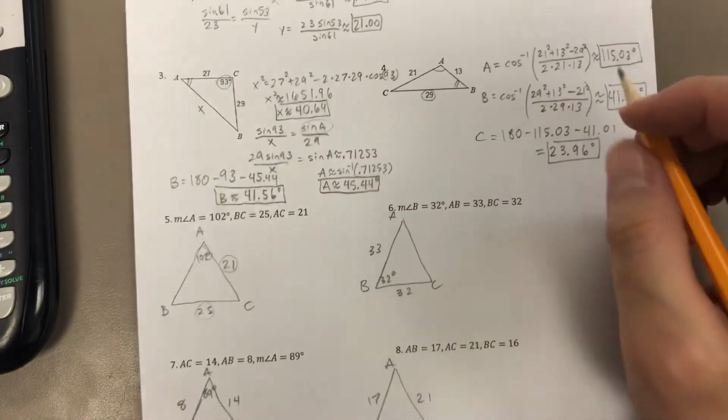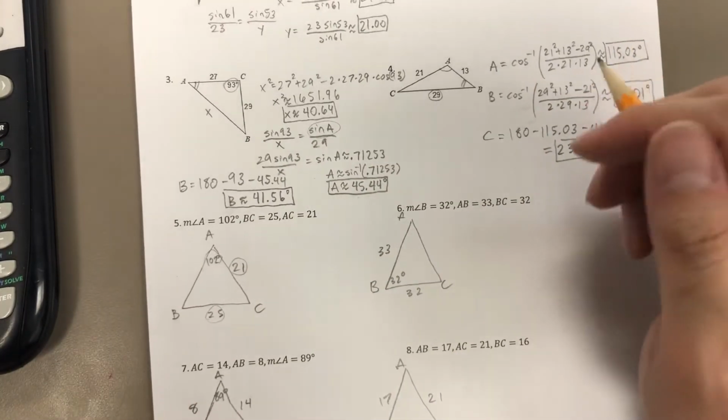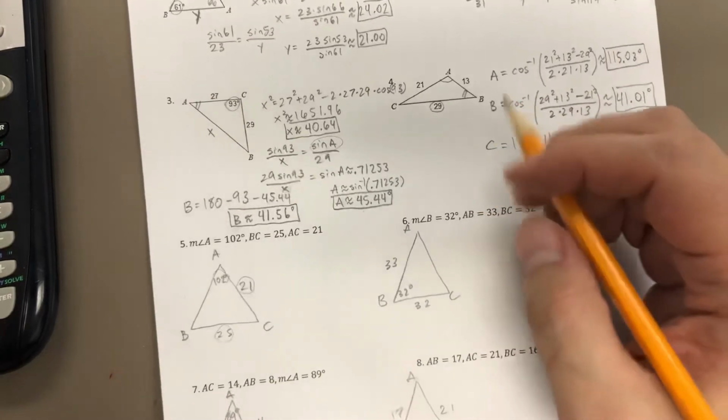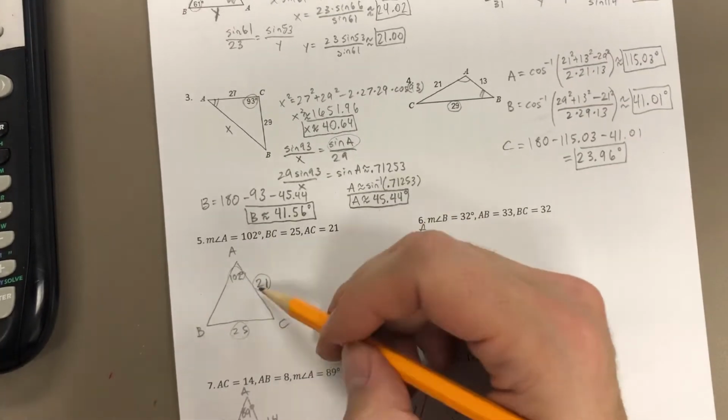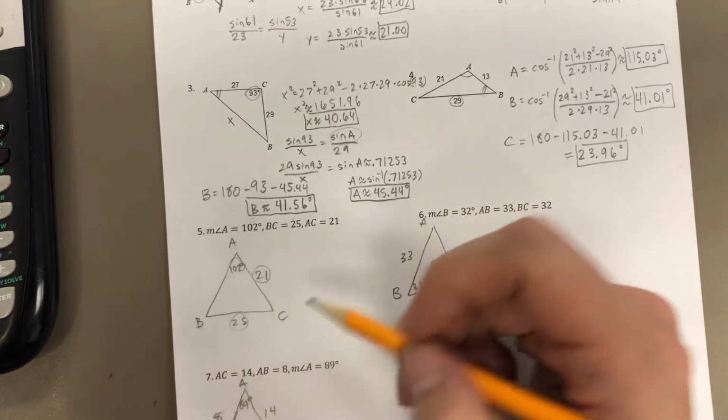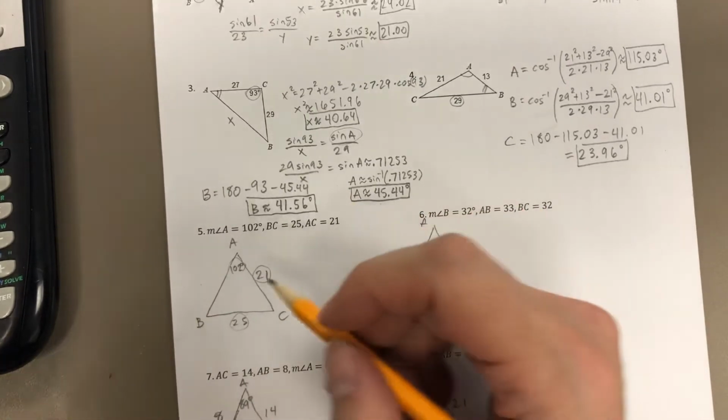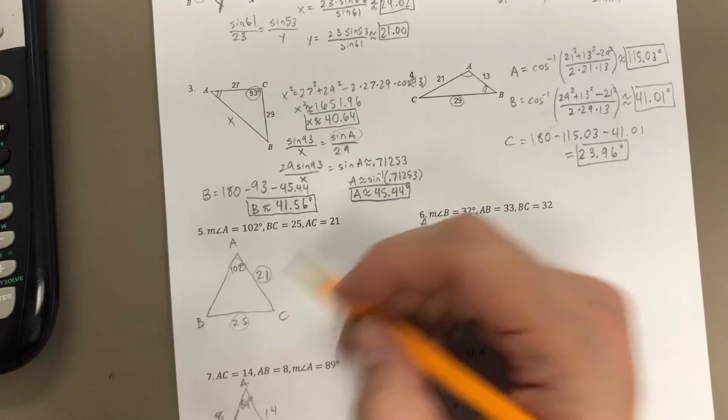Luckily for all of these, we don't have 2 triangles, so we can just go about it business as usual. The nice thing about number 5 is that the way it's set up, you can only solve for one thing, and that's you can use the law of sines to solve for this angle B. So that's what I'm going to solve for.